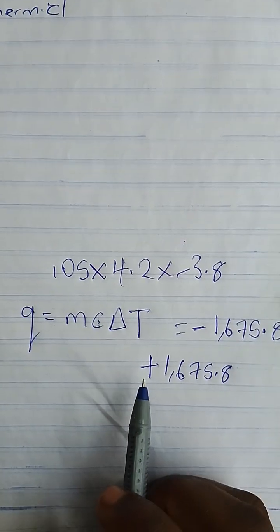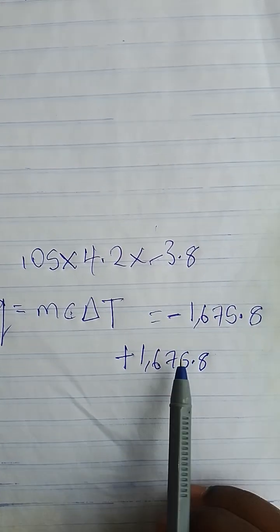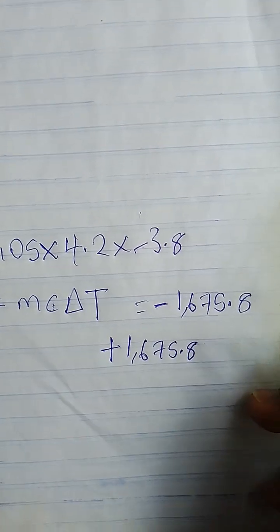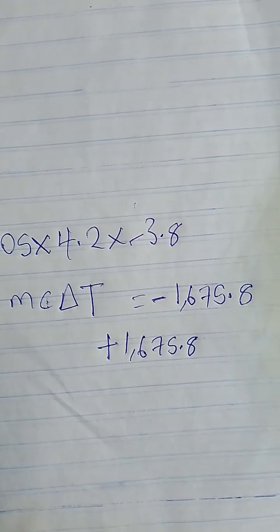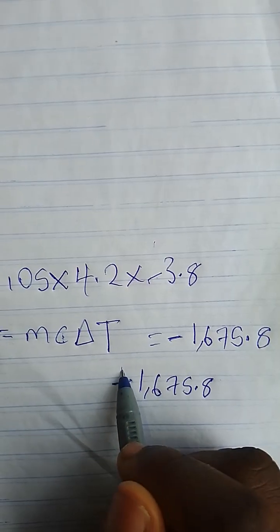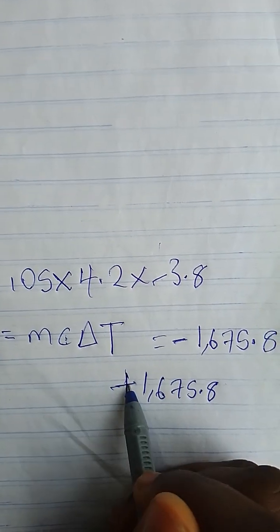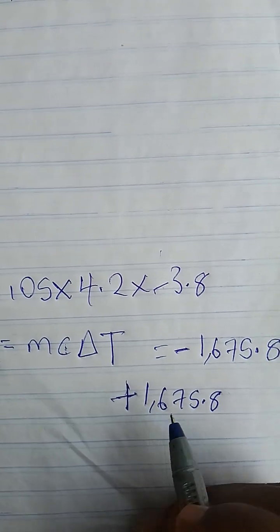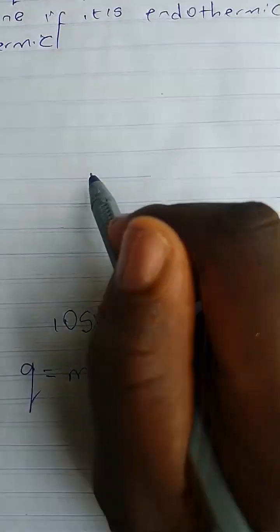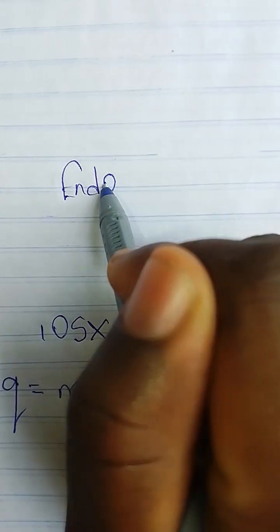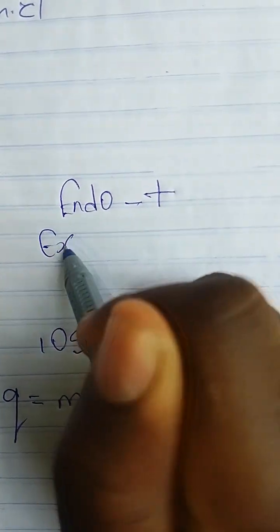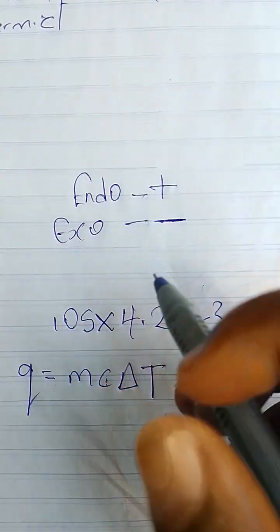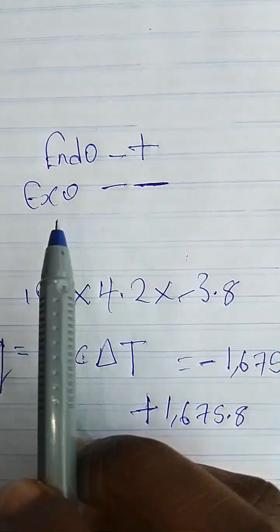Now, this is for the solution. Remember, this question is endothermic, and sorry, I forgot to point it out at the beginning. I'm going to point it out now. When they say endothermic, just know that whether it's minus or plus, it should be plus. That is, when energy is being absorbed, it is positive, while if energy is being released, which is exothermic, it is negative. Okay, to quickly write this down: endo, positive. Exo, your answer should be negative. Your final answer: endo positive, exo negative.